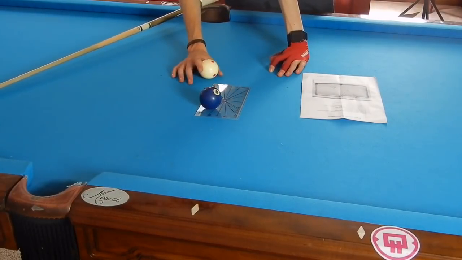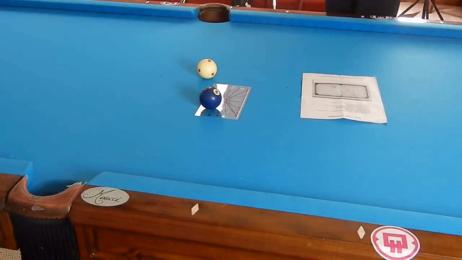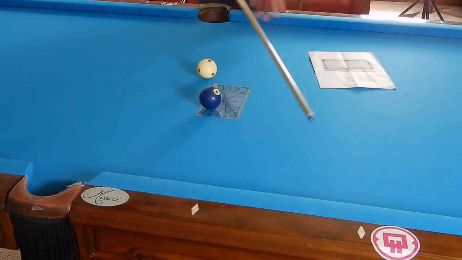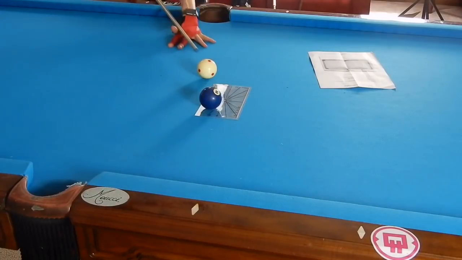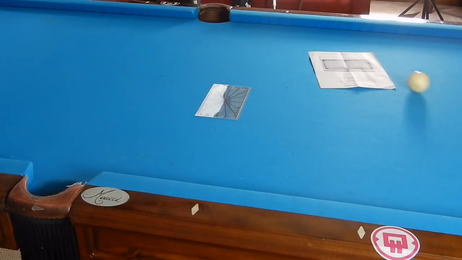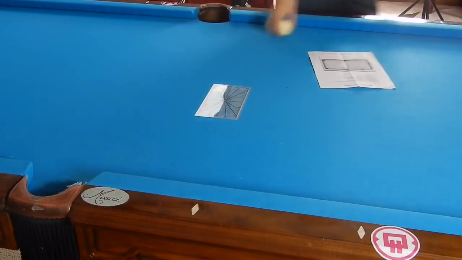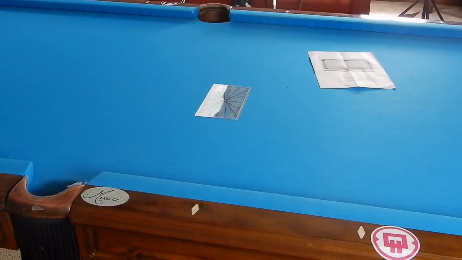So if we wanted a half ball hit, we'd put it along the black line. Just like that. Along the black line, this has become a half ball hit. So our cue ball should travel right here. Let's see if that's right. Right on the money.